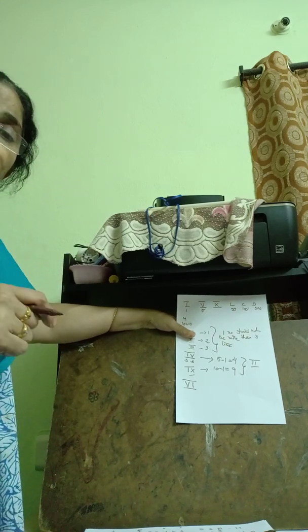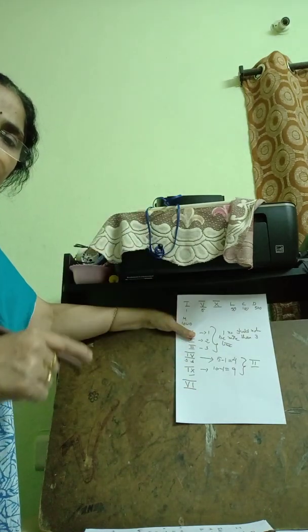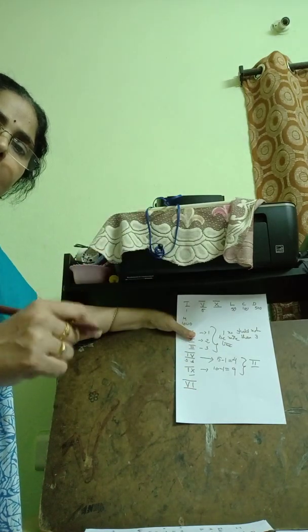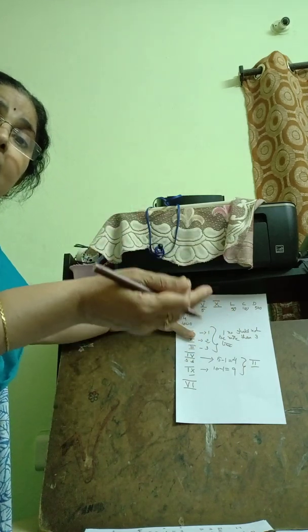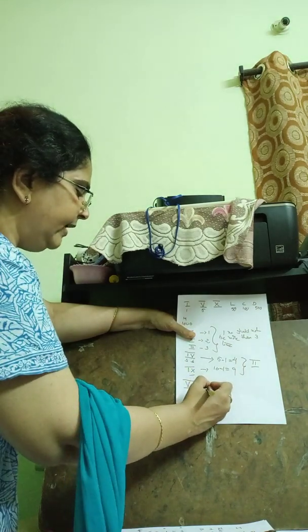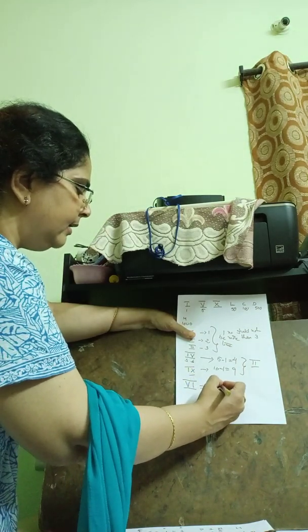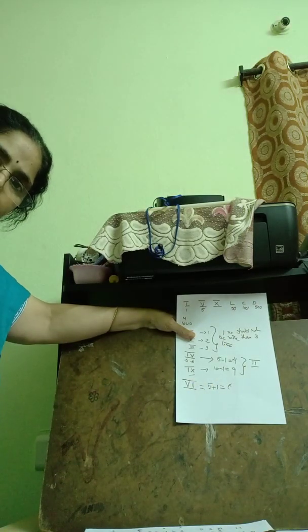If the smaller number is to the right hand side of the bigger number. मतलब छोटा नंबर बड़ा नंबर के राइट साइड में है तो क्या करना है? ऐड करना है. V is 5 plus 1. This is 6. समझ में आया?